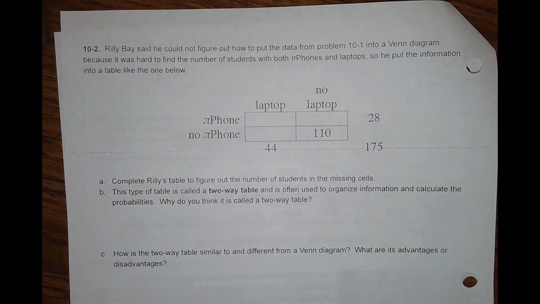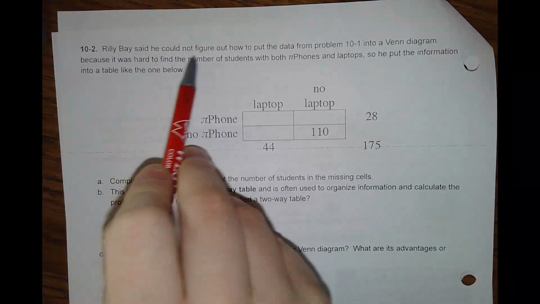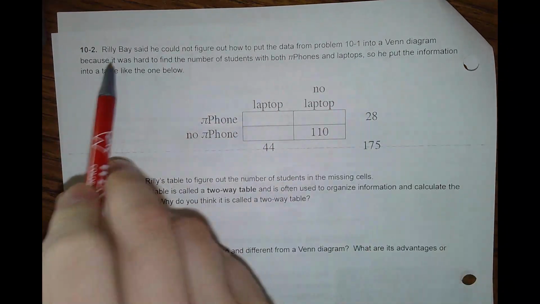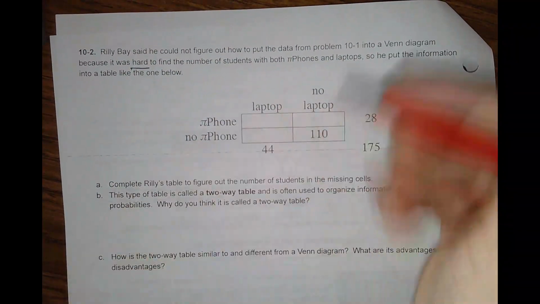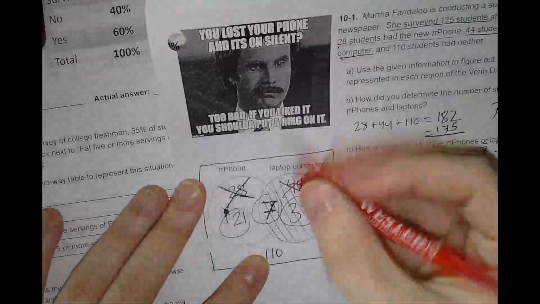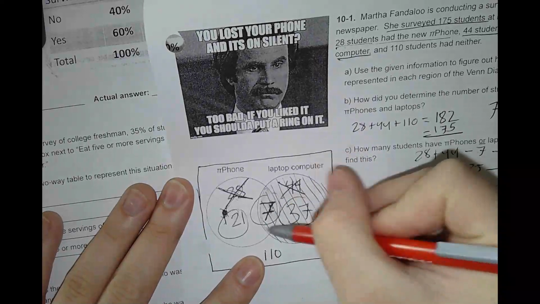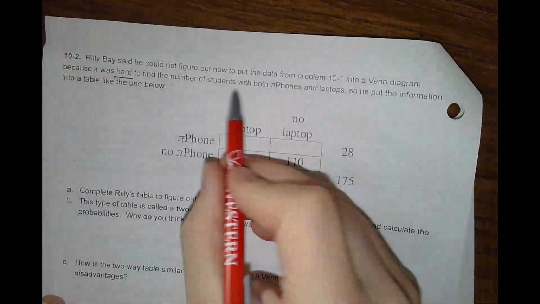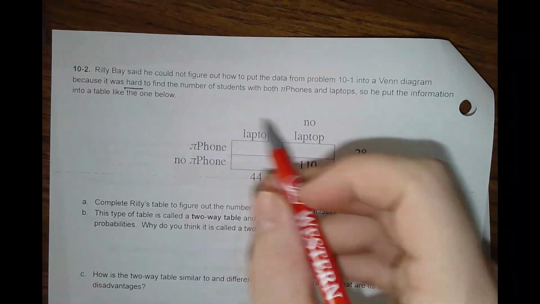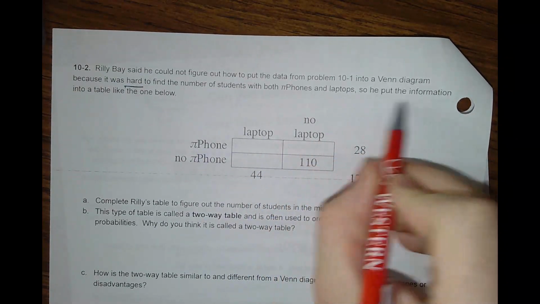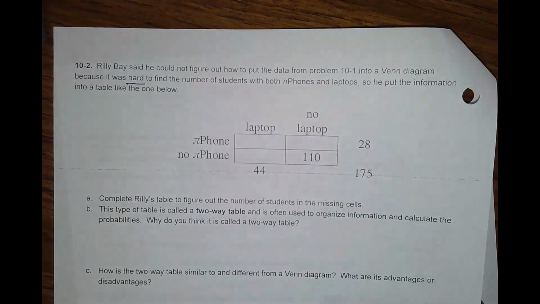So 10-2 says, Really Bay said he could not figure out how to put the data from the previous problem into a Venn diagram because it was hard to find the number of students with both Pi phones and laptops. We can check what we're talking about here. How many people had both? So we're talking about the 7. That was difficult to find. So it's saying that Really Bay had a tough time figuring out how many had both Pi phones and laptops. So he put the information into a table instead.